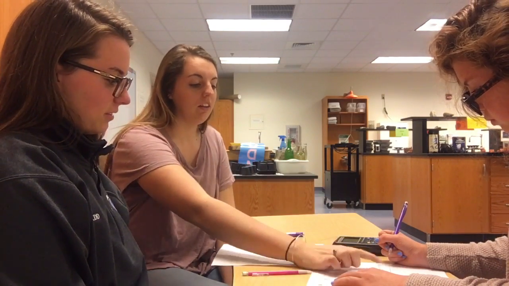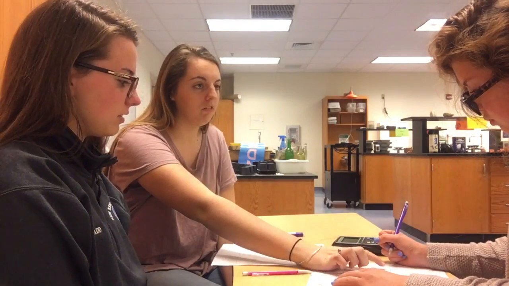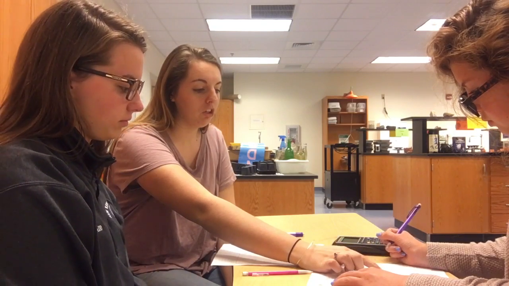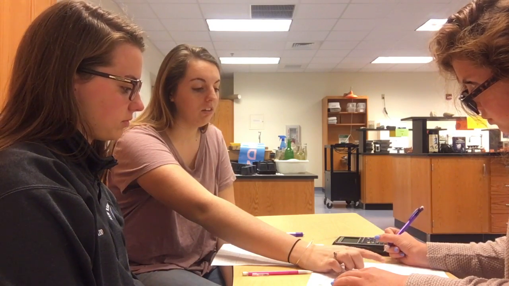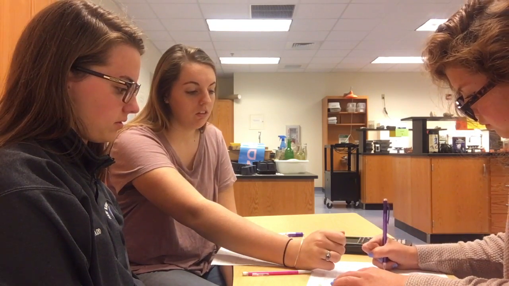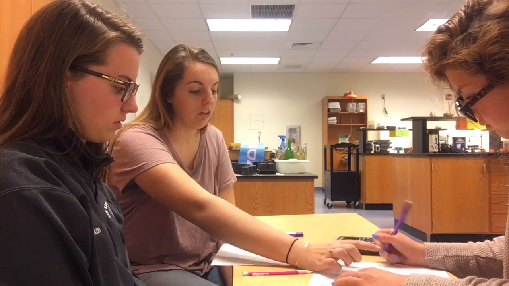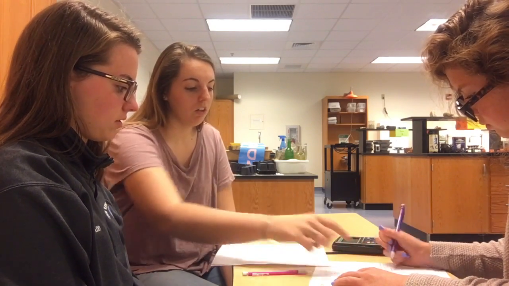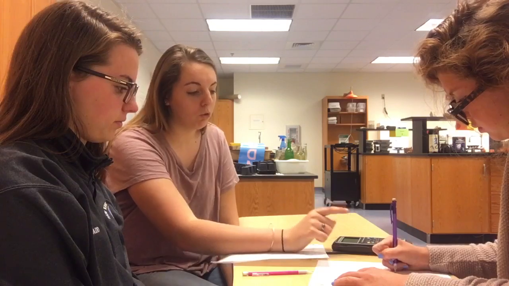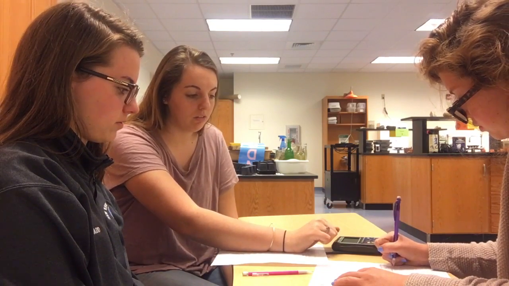So based on what Emily just said, this is all going to be positive. Your x and y values are both going to be positive. Here, your x's are negative and your y's are positive. And then over here, these are both going to be negative. And then in the fourth quadrant, your x's are positive and your y's are negative. Does that make sense?